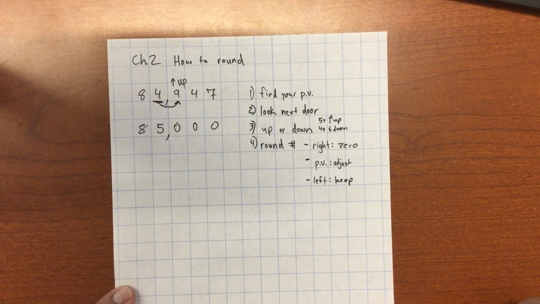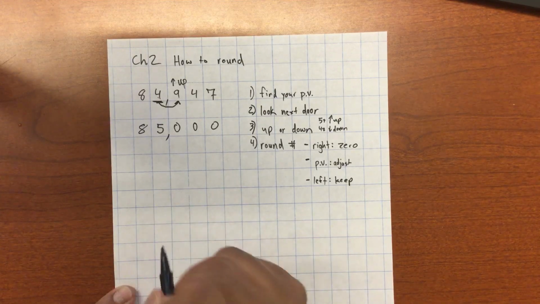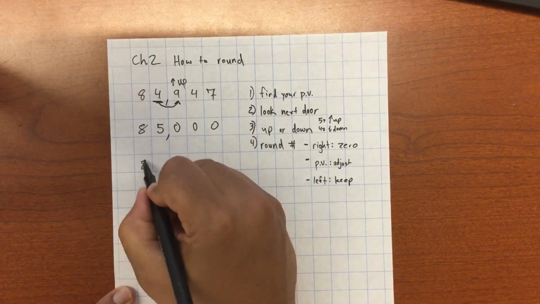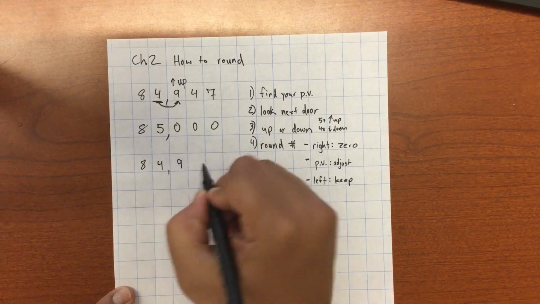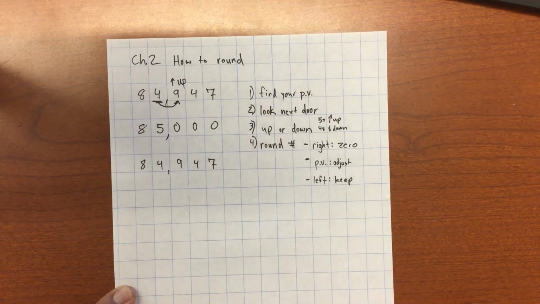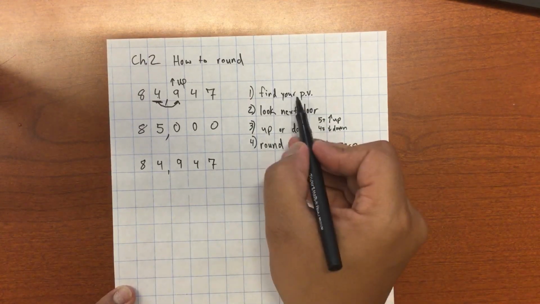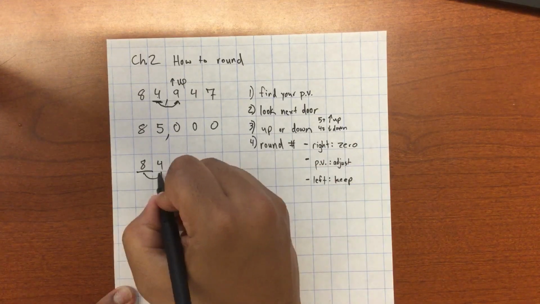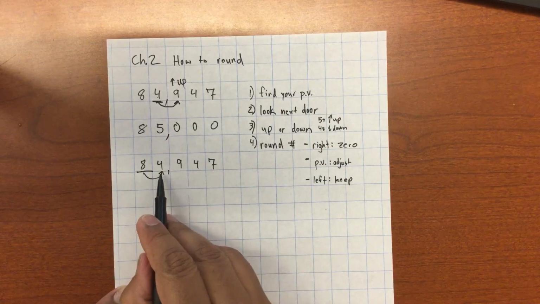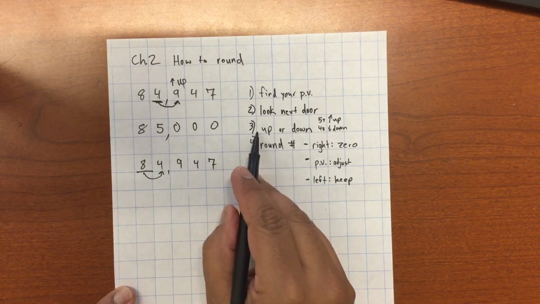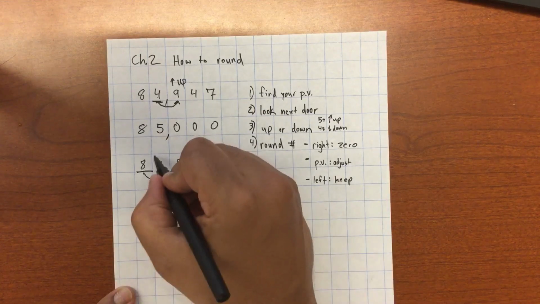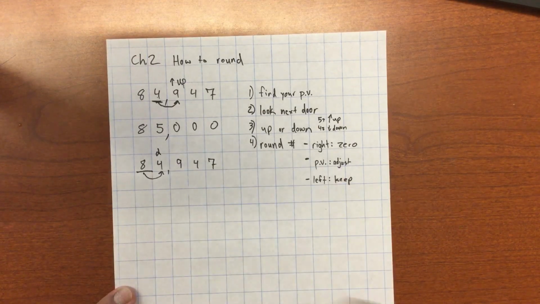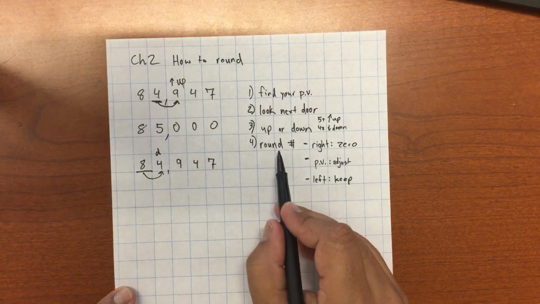Now, what happens if we wanted to round to a different place value? For instance, if we wanted to round to the 10,000s place. Well, first, find your place value. Underline the 10,000s. Next, look next door. This tells us what we're going to do. Step 3, up or down. 4 tells me to go down. I'll write a D this time. Now I can round it.